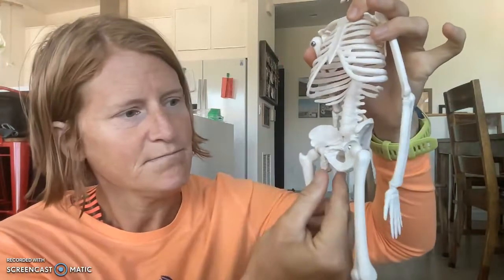So this is the ilium. Down here is the ischium, and then the pubis. I'm trying to point backwards. Okay, so ilium, ischium, pubis, 2 of those together making the pelvic girdle.